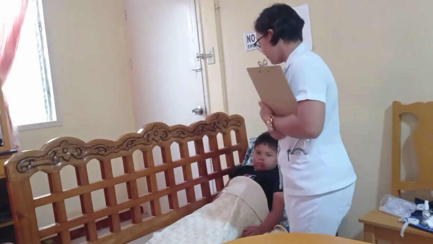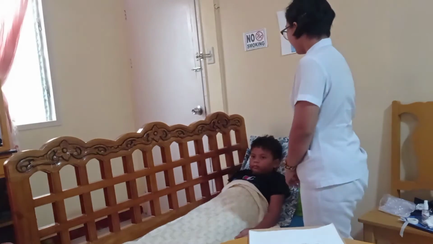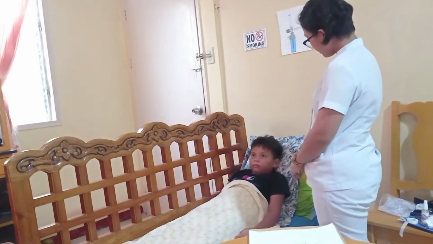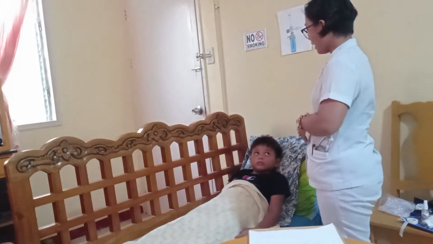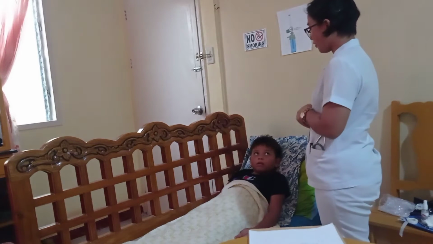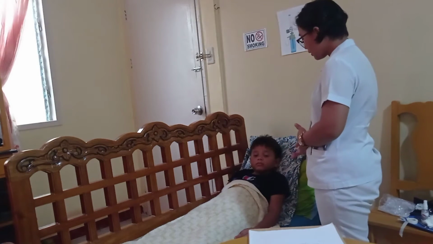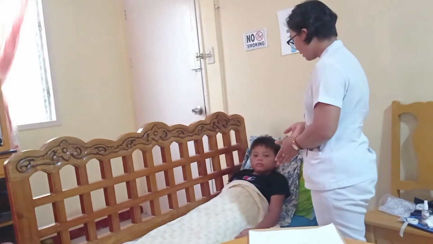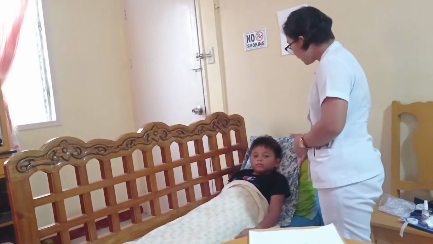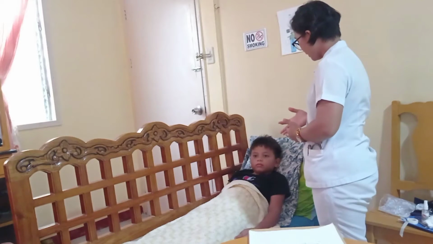Then, prior to performing the procedure, I am going to introduce myself and verify my client's identity using the agency protocol. Good day, sir. I am student nurse Esther Baguio and I am going to administer an oxygen therapy. But before that, I am going to verify your identity. I would like to ask, what is your name and when is your birthday?